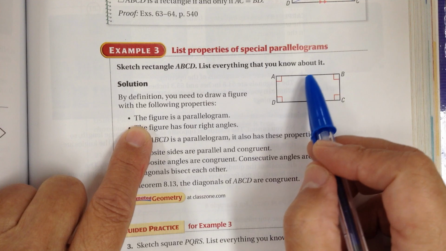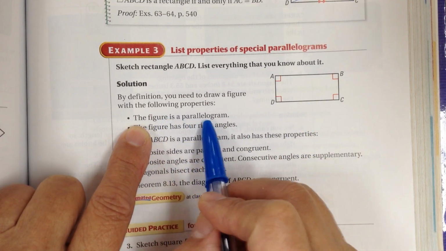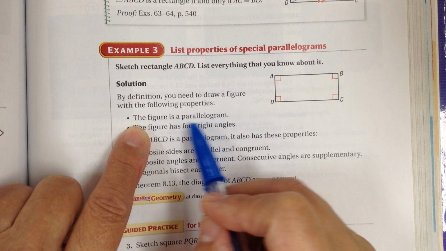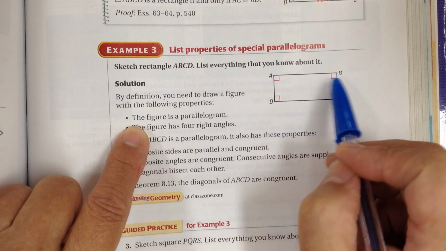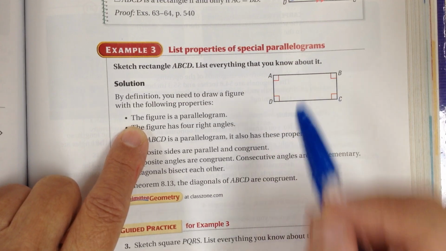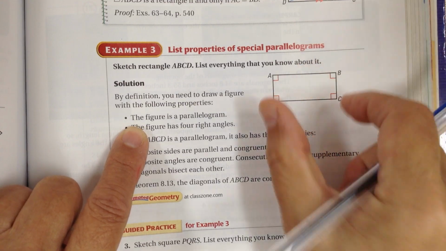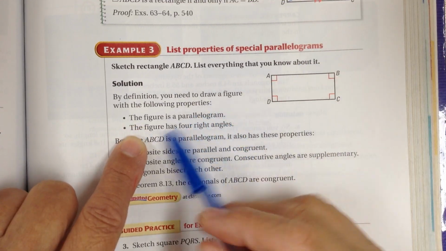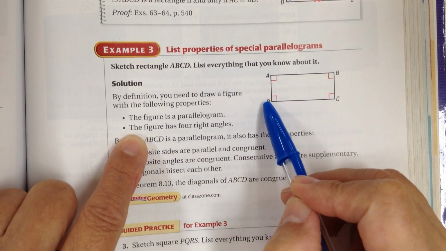Again, if it's a rectangle, the opposite sides are parallel, opposite sides are parallel. So that's what the definition of a parallelogram means. A parallelogram has two pairs of parallel sides. So you've got this pair parallel, this pair parallel. And you have 4 right angles. So again, rectangle has 4 right angles.